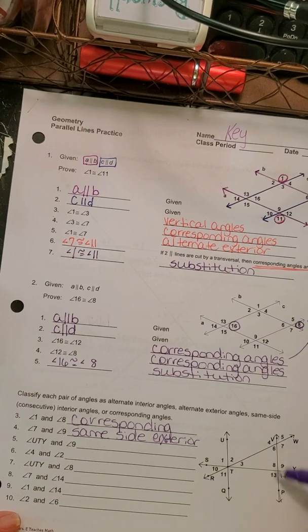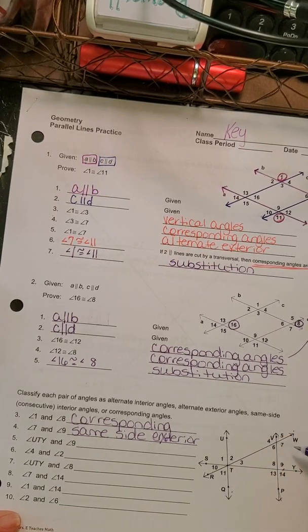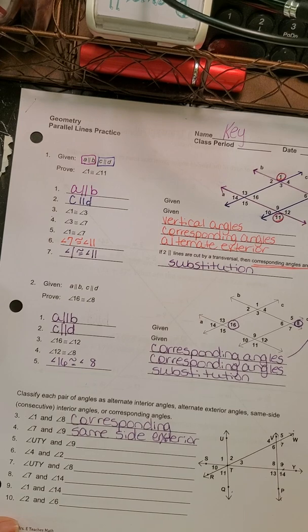Because here's the parallel lines. Here's the transversal. Well, they're two transversals, but they're on the outside of the transversal. So same side exterior.